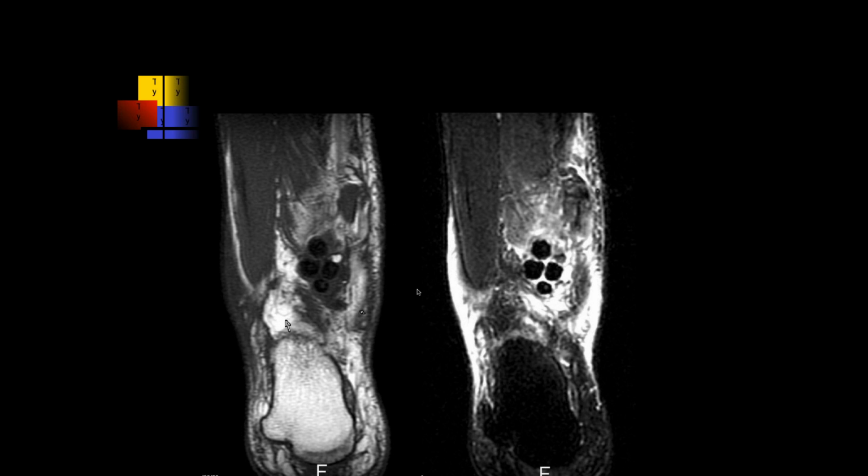Well, here we're at the level of the ankle. We have some coronal images, and I don't see normal appearing tendons. I'm not sure if there's multiple tears. There's a lot of fluid and edema surrounding these tendons. Well, wait a second. I agree with you that you don't see a tendon. What do you see?